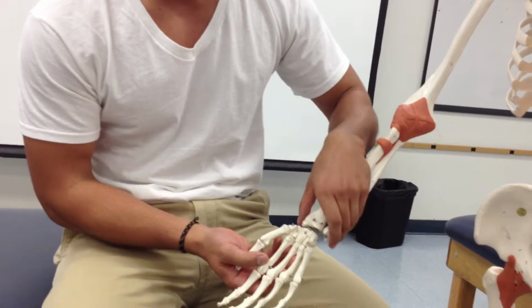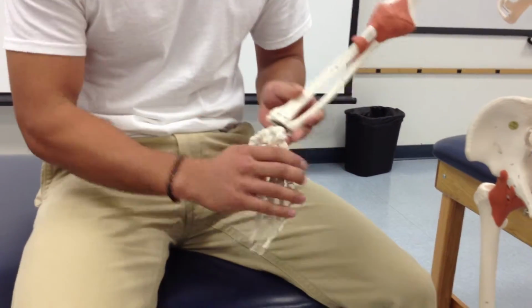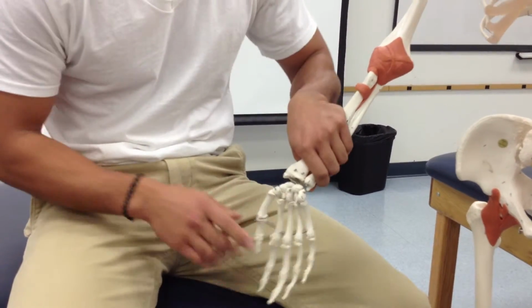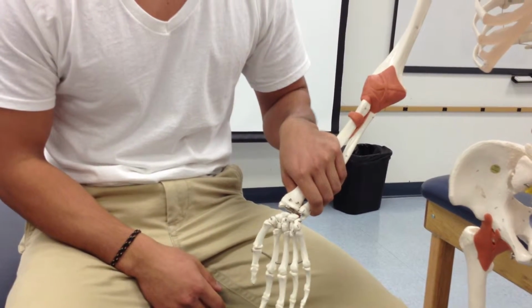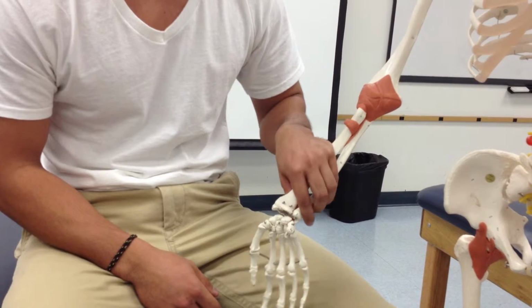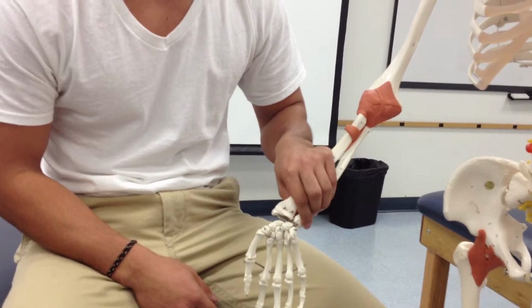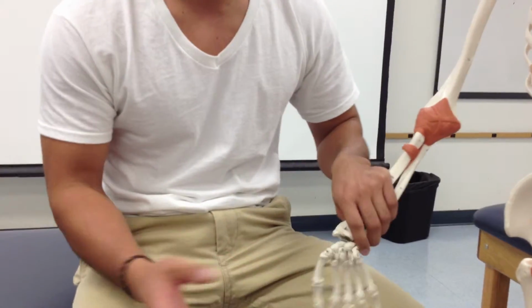That's how I learned it. So we have the ability to stabilize this and move this, or we can stabilize this and move this. So what do you guys want to move? Let's move the convex. The wrist, right? Move the wrist. Yeah, I'd rather move that.